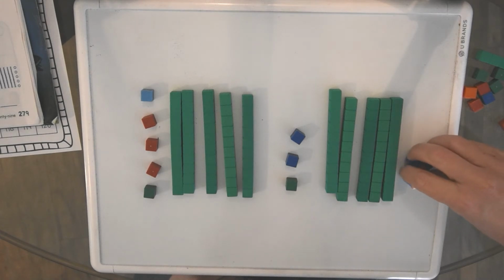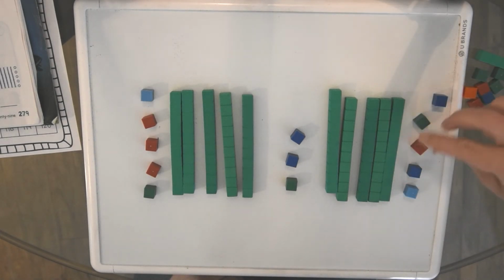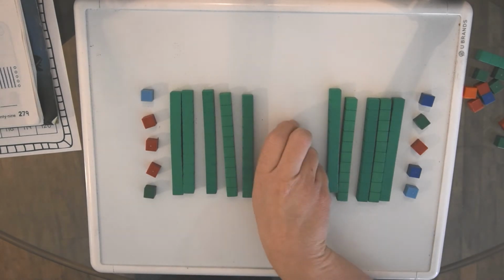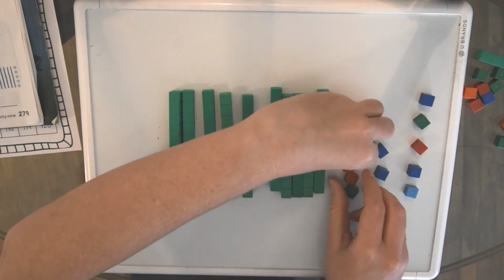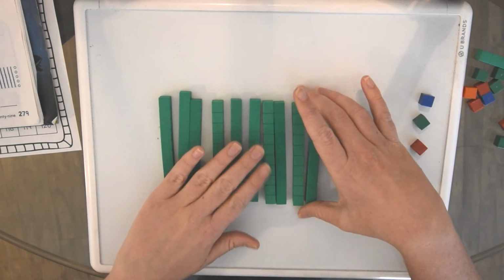And then it shows 5 more 1s on this side. Okay, so that's what the picture looks like in the book. Now what I'm going to do to make it a little bit easier to count, I'm going to move all of the 10s together and move all of the 1s together. Okay, this is what I suggest you do with your 10s and 1s.